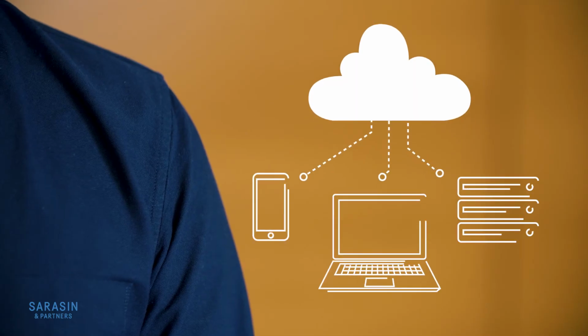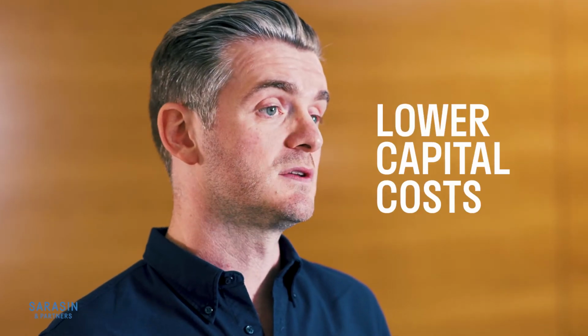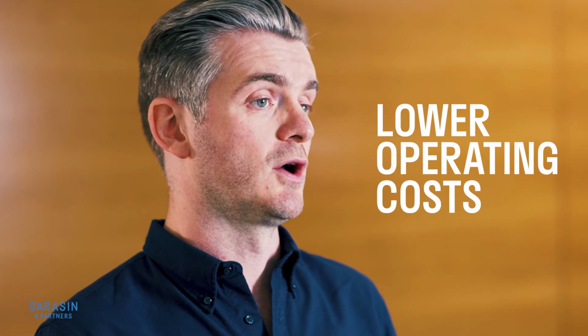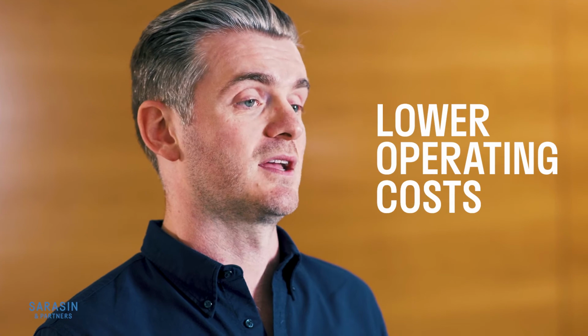And the beauty is that you connect to it remotely through the internet and you tend to consume it on demand. The benefit for companies is that they spend much less in their capital costs and much less in their operating costs, because someone else is creating the efficiencies and it allows their customers to benefit from them.